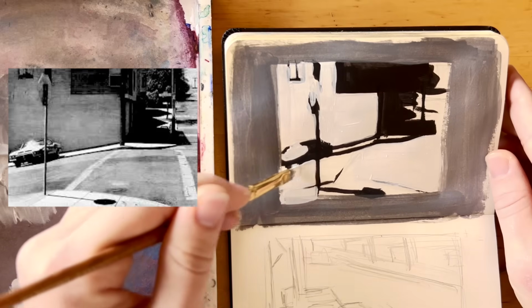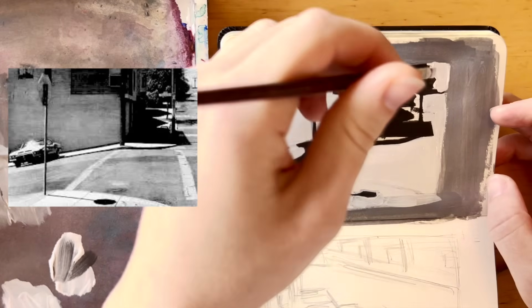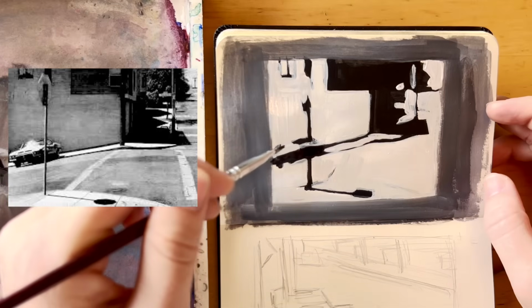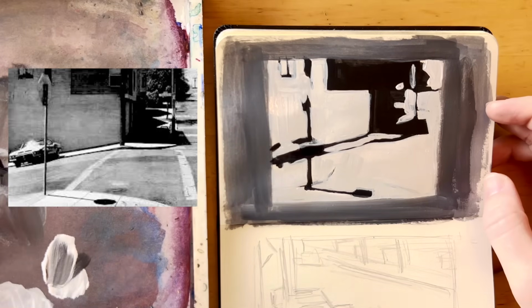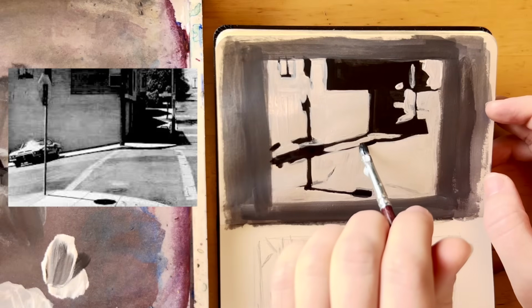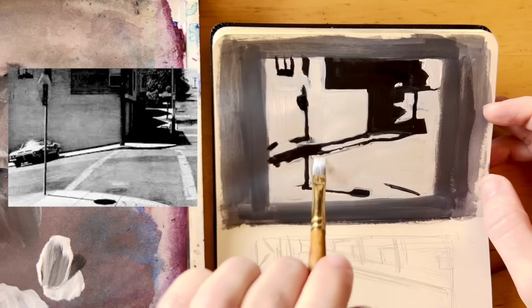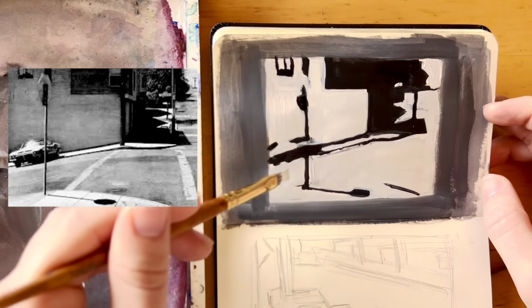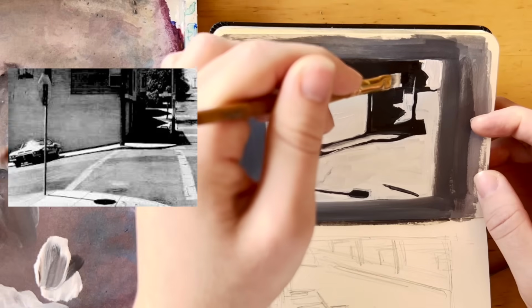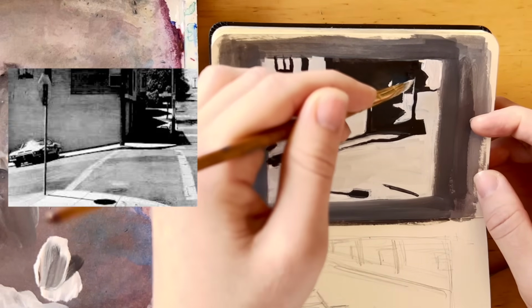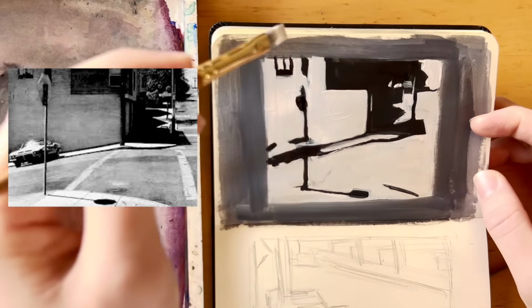And you'll notice in the background there's a lot of really small shapes. I try to simplify those, so I'm squinting a lot, and I'm using larger brushes on purpose. Although the brushes that I'm using are fairly small, I try to stick to larger brushes on purpose because I want this to just be a thumbnail sketch. I want to focus on the overall design and not get too much into the details.